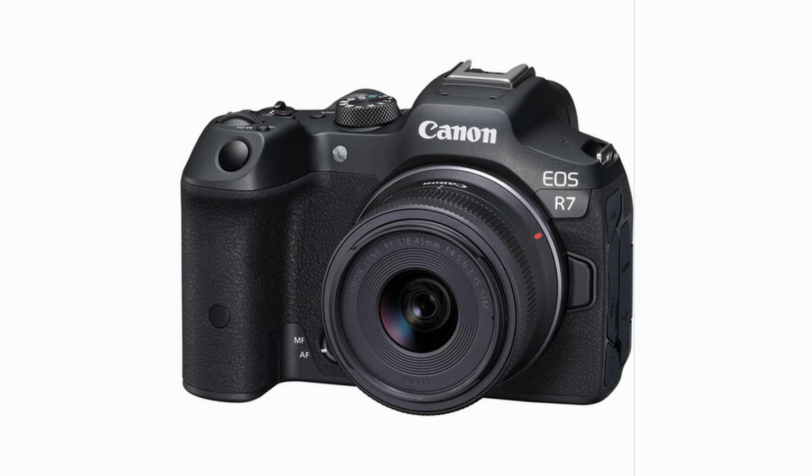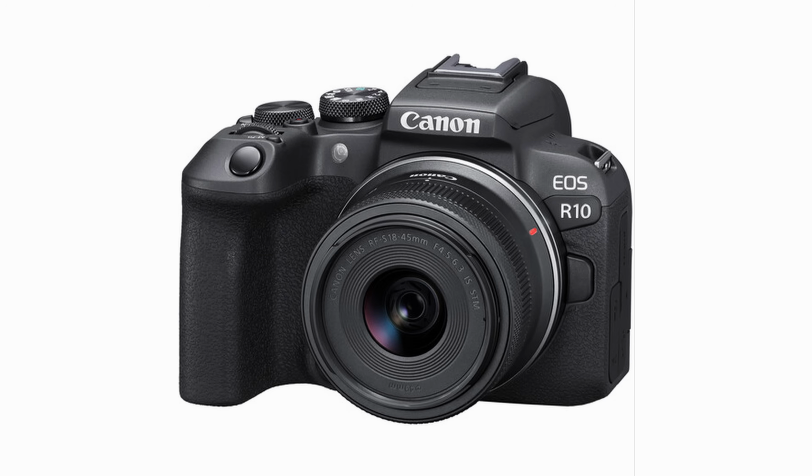But now suddenly we have the R7, we have the R10, and there's also been a rumor this week that there will be another entry-level APS-C camera, the R100, that will sit below the R10, somewhere around the $500-600 mark, and that might be coming later this year or early next year. So there's definitely a lot of movement in the APS-C market.